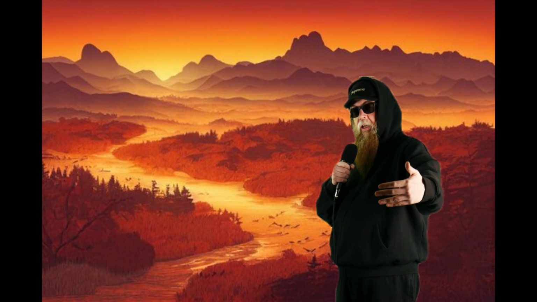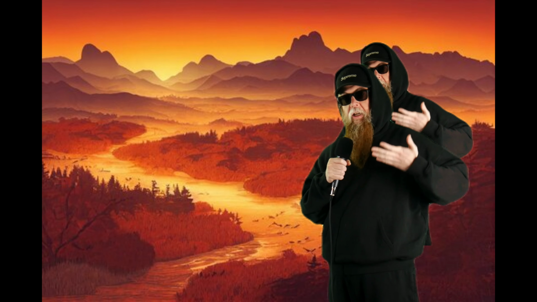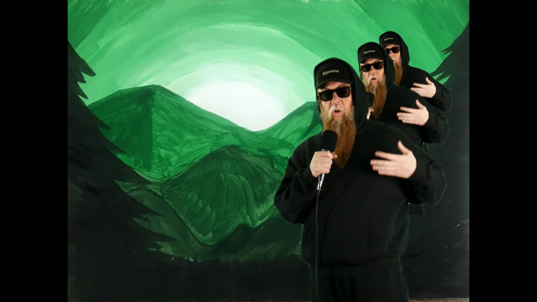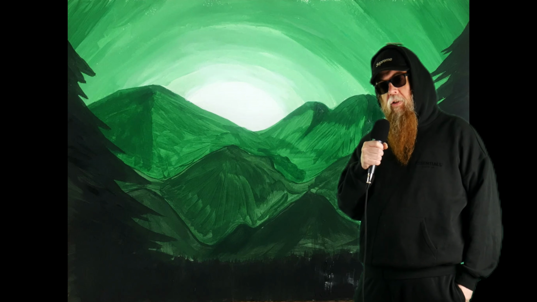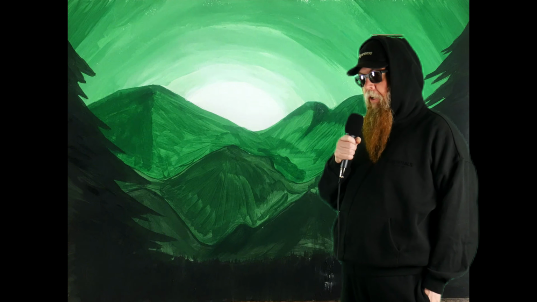We're going to use scale and overlapping for those things, which means things that are closest to the viewer are going to be the biggest. And they're also going to be covering up part of the things behind them that are going to get a little bit smaller. And then as you get further back, they're going to get even smaller than that. But we're going to use color to make our atmospheric perspective.